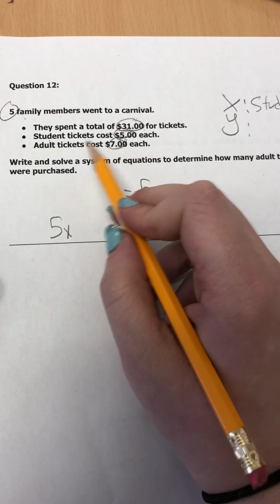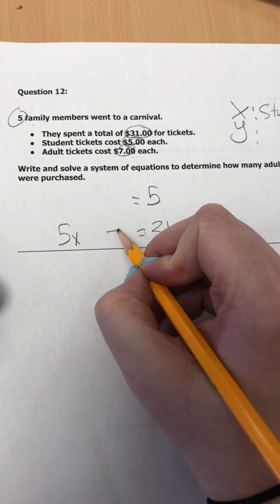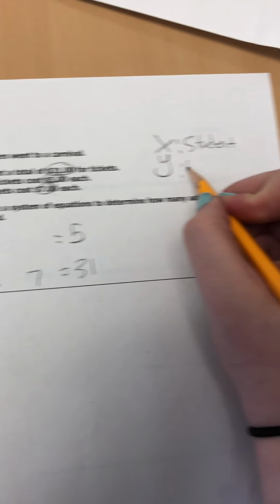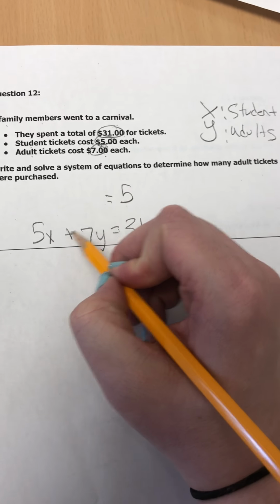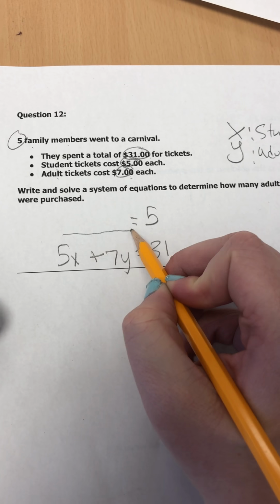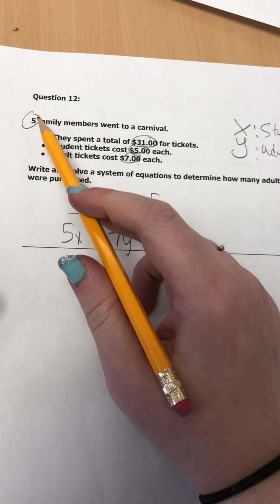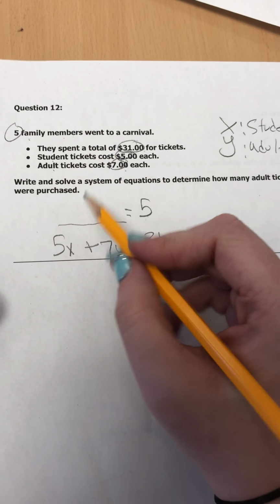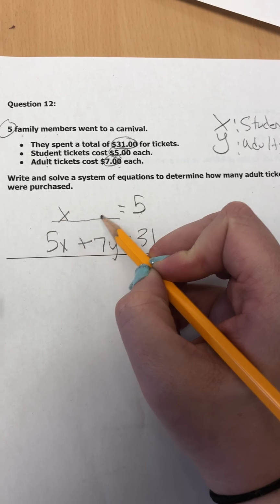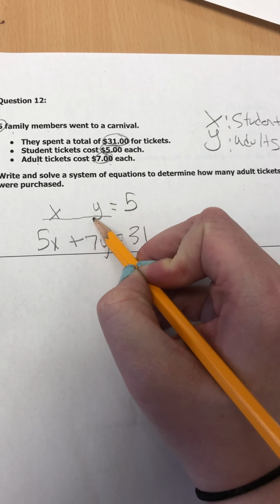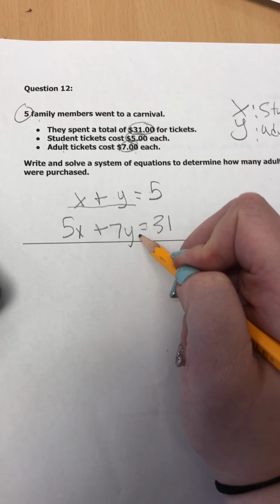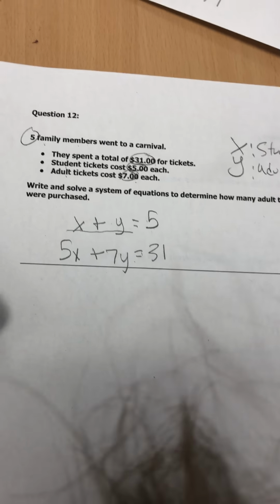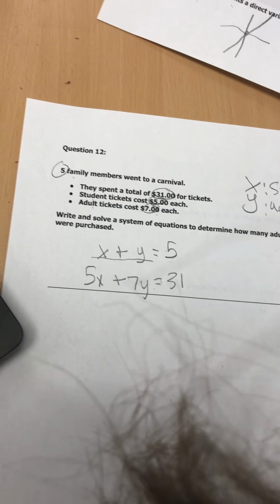Then it says $7, so it's gonna go with my dollars, and that was for adults, so we'll make that Y. And when we do cost, we add. So what we're missing here is right here. So let's go back to see what 5 means. So 5 means the number of family members. So some of those were students, so we'll represent that as X. Some of them were adults, so we'll represent that as Y. And then the number of family members we add together. Now we have a system of equations, so we can put those in Desmos to find our solution.